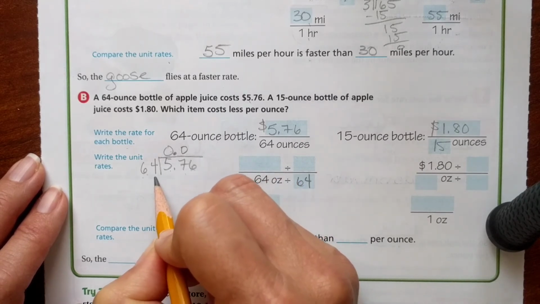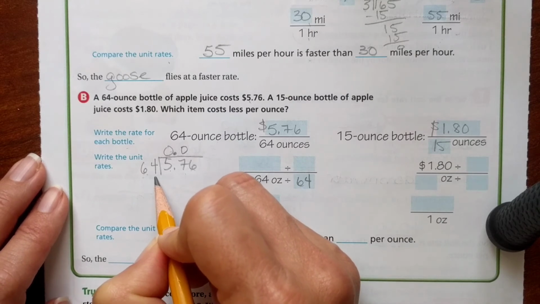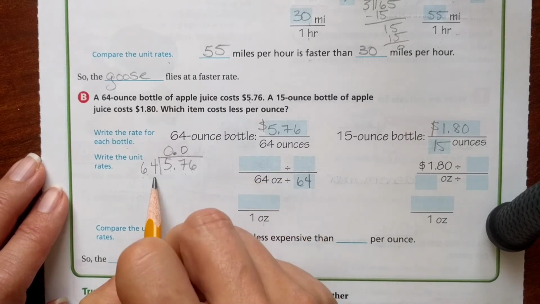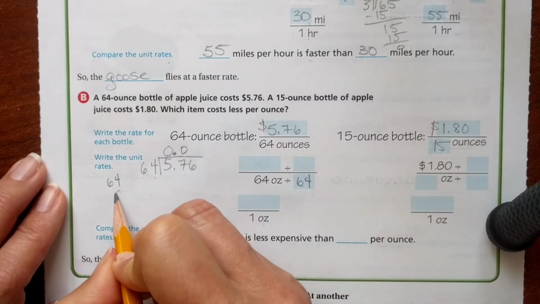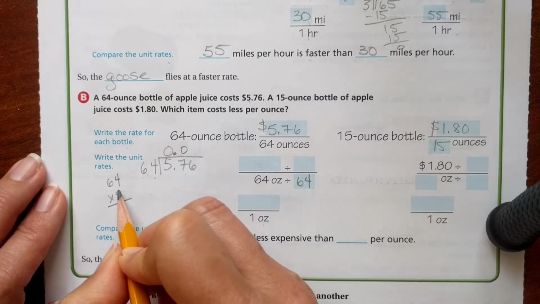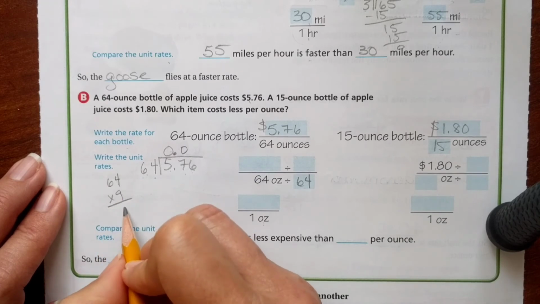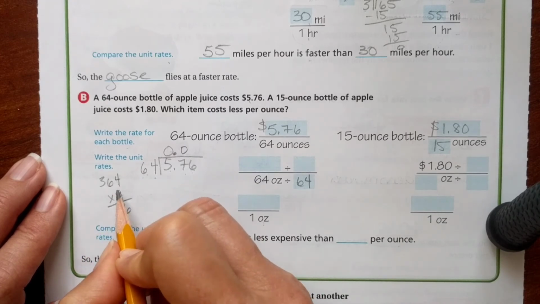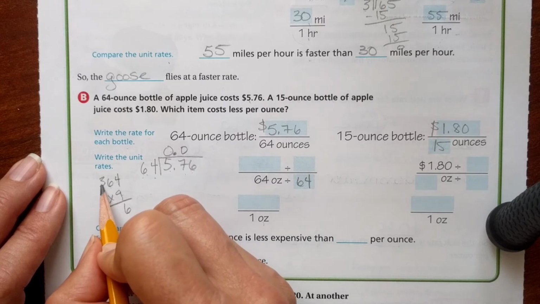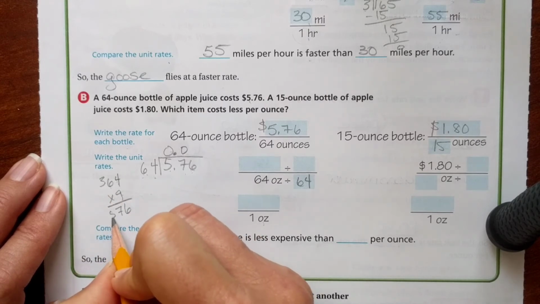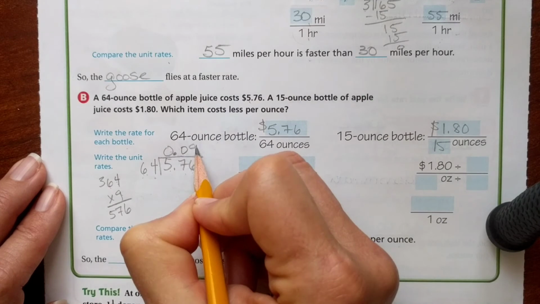What times 4 ends in a 6? 9 times 4 ends in 36, so let's give that one a try. 64 times 9. 9 times 4 is 36. 9 times 6 is 54. Plus 3 more is 57. Ha! That one worked out.